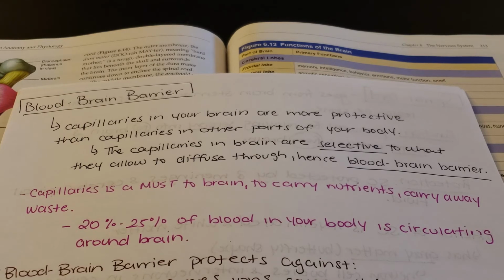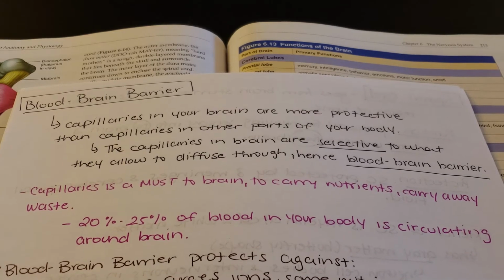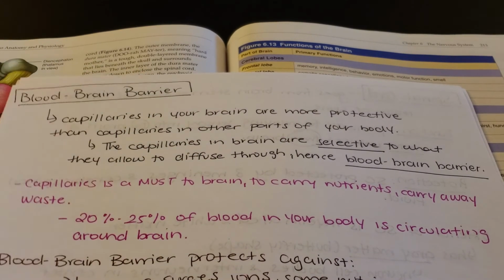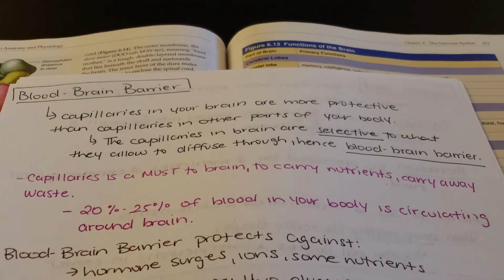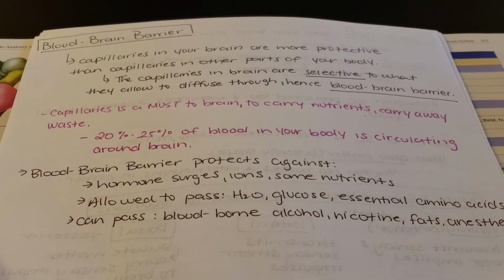So obviously capillaries that go to your brain are essential, like they are for every other part of your body, because they carry nutrients, and they also carry waste away from the brain from cell metabolism. But 20 to 25% of the blood in your body is actually circulating around your brain, which is kind of crazy to think. A lot of times when we get headaches, like migraines, it is because you have a lot more blood gushing around your brain than intended, and so you can get pretty bad headaches. So what are some things that your blood-brain barrier protects your brain against?